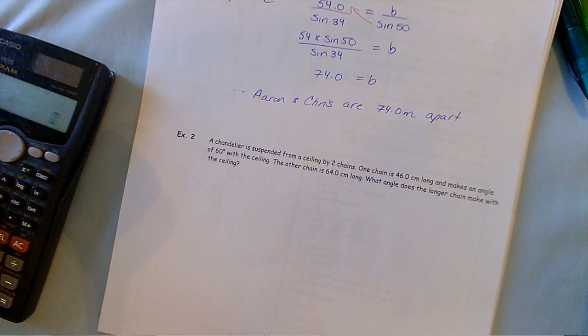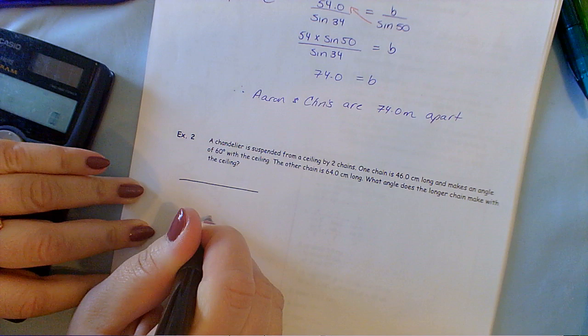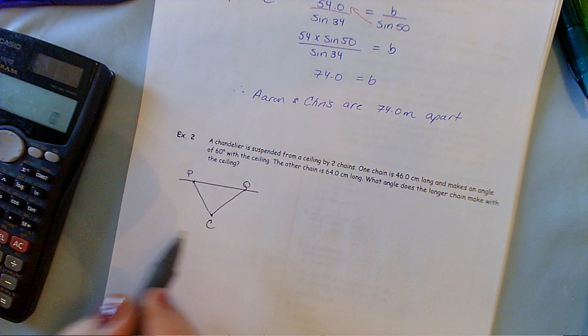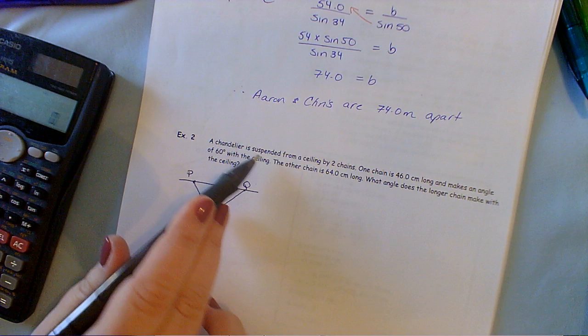A chandelier is suspended from a ceiling by 2 chains. So you're going to draw a ceiling. So we have a chandelier, so it's dangling, right? Now it has 2 chains holding it. So they're attached at 2 different points to the ceiling. So hanging from a ceiling, that's what suspended means, by 2 chains.